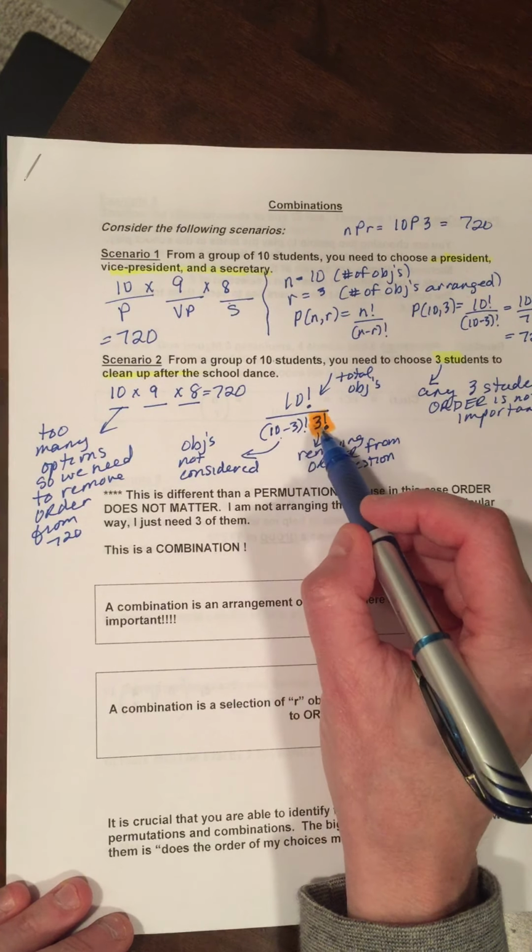So hold on, let's take a look at this. 10 factorial, 10 minus 3 is 7 factorial, almost identical to the permutation, divided by 3 factorial. Let's try that on our calculator. 10 factorial divided by, and I'm going to put it in brackets, 7 factorial times 3 factorial, close brackets.